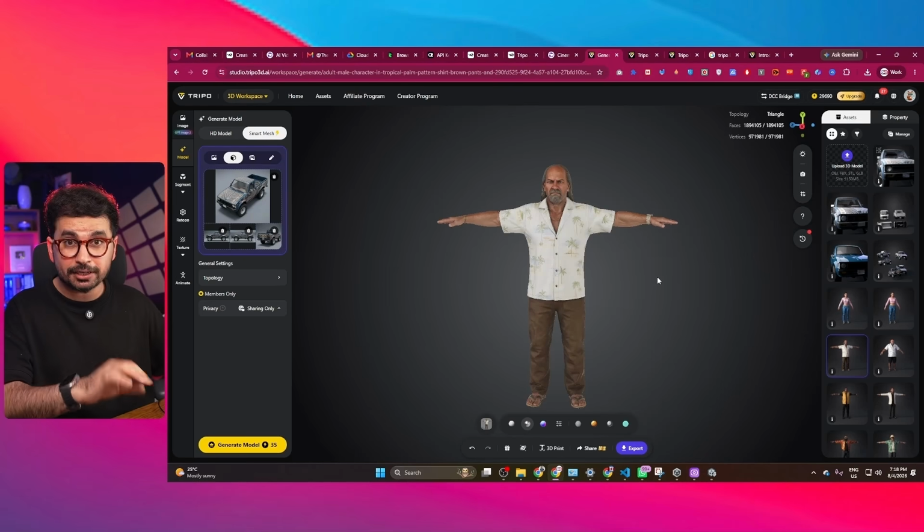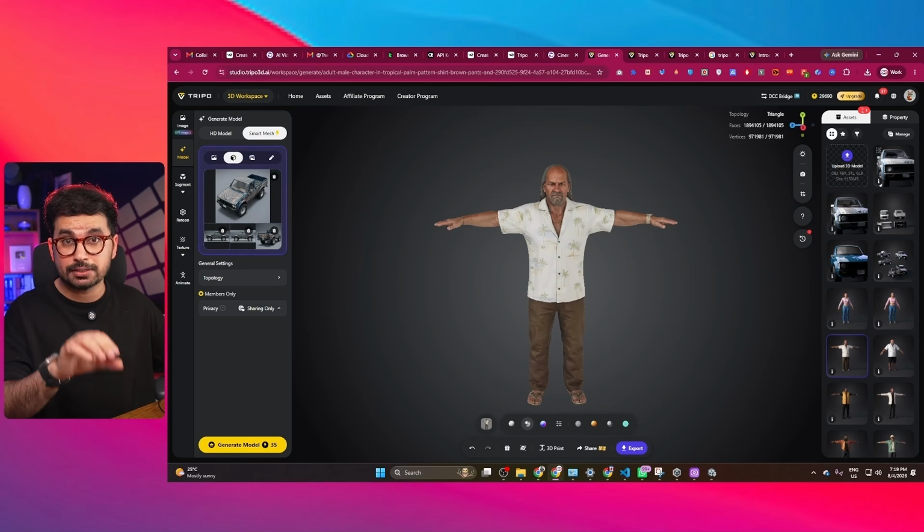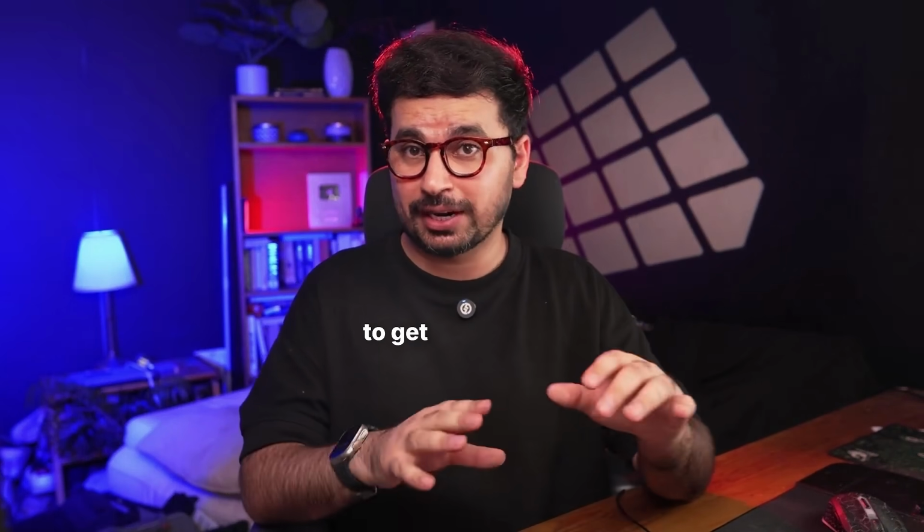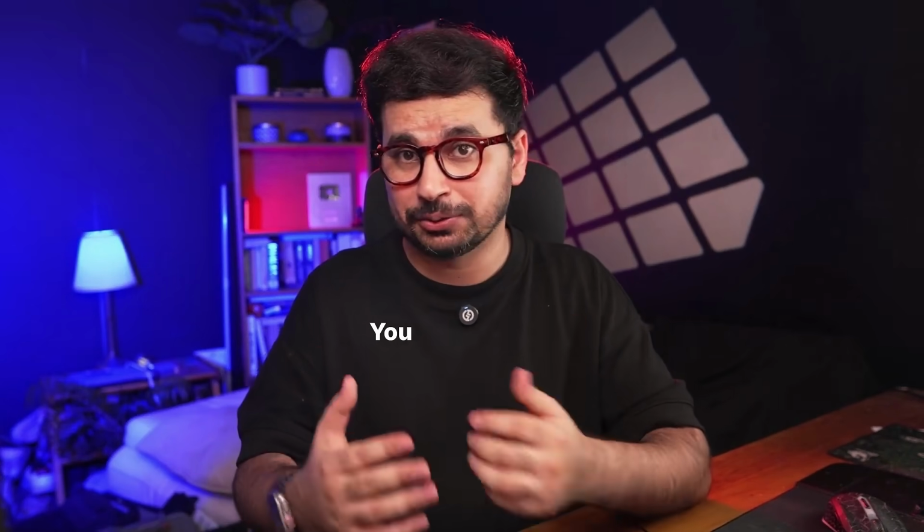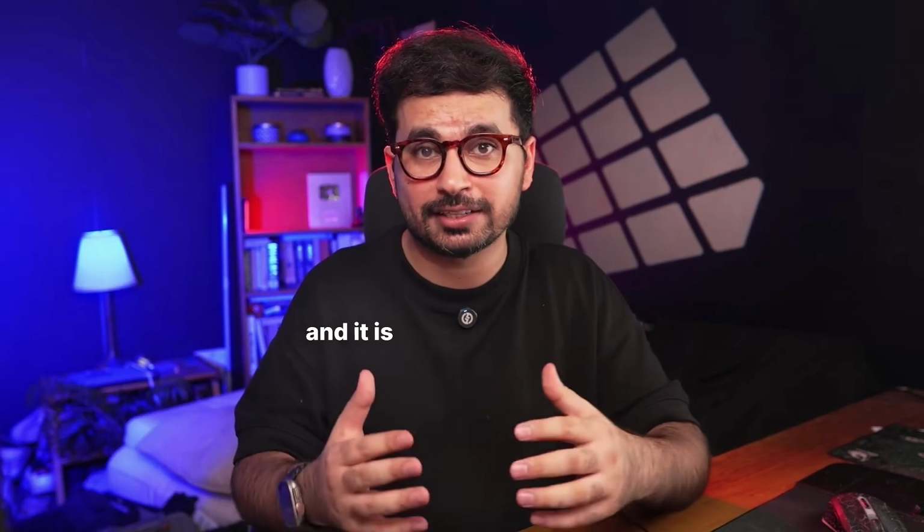Now, for the 3D printing community, the lock frame export is a standard utility. You can take any of those animations, find the exact pose that you want, freeze it, and then export it as a static 3D model. So finally, no more rigging just to get a cool pose for a miniature. You can pick the frame, lock it, and it is ready for the slicer.